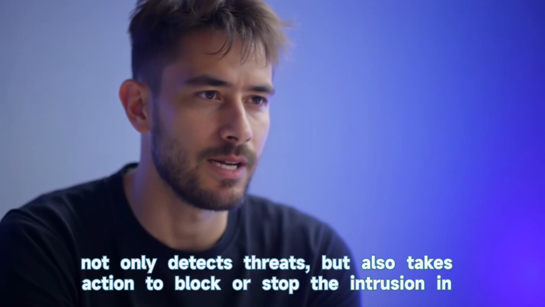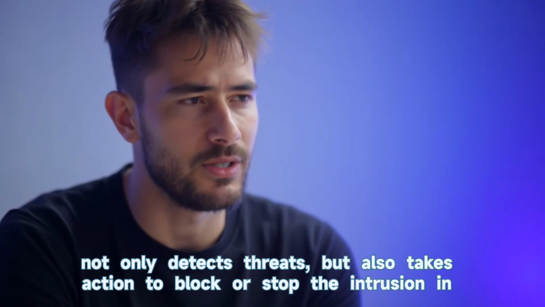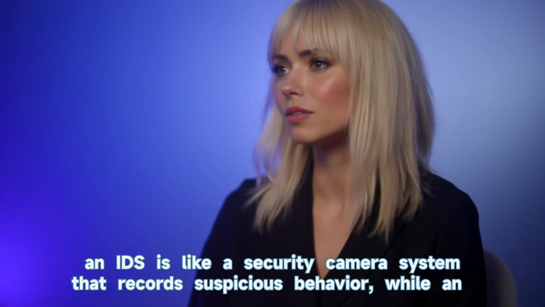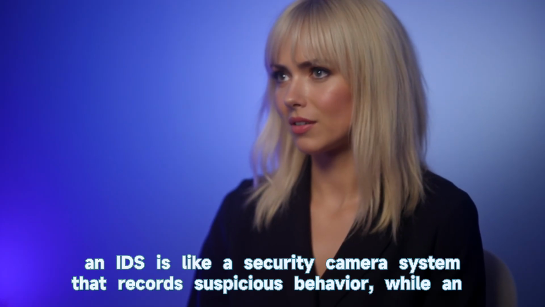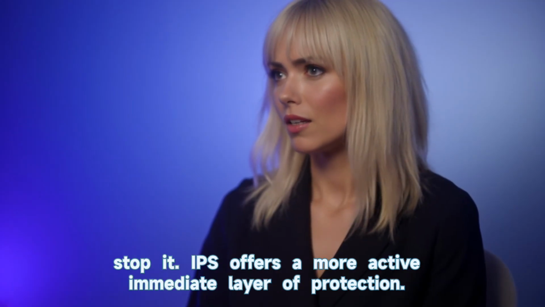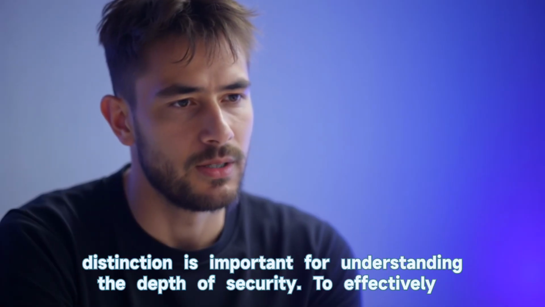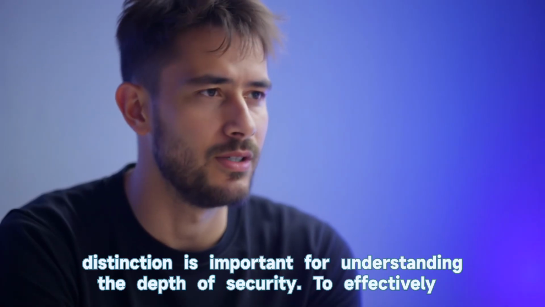It not only detects threats, but also takes action to block or stop the intrusion in progress. So, an IDS is like a security camera system that records suspicious behavior, while an IPS is like a guard who not only sees the suspicious activity but also intervenes to stop it. IPS offers a more active, immediate layer of protection. That distinction is important for understanding the depth of security.